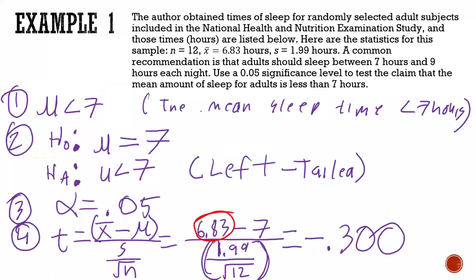So let me go over why that's the case, right? We have this study. We're told you need at least 7 hours of sleep on average to be healthy, right? What we found here is that there is not sufficient evidence. It seems like this mean is less than 7, but it's not much less than 7, and the sample size is small. So it seems like this could have easily happened by chance. Does everyone follow what I'm saying?